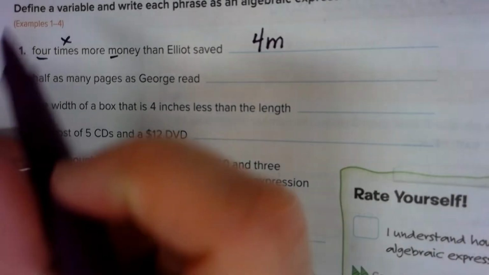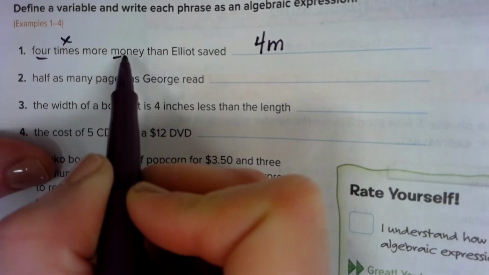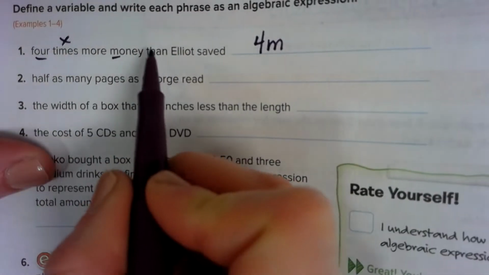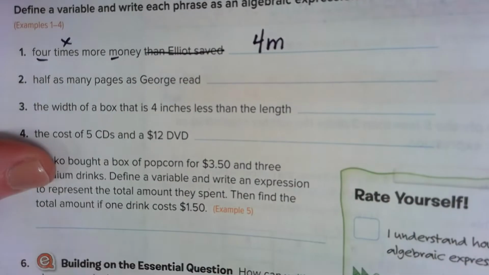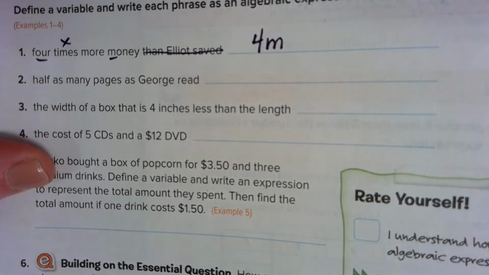Okay, multiply is what we're working with. Times is on there. 4 times what? Times the money that Elliot saved. So we don't really have to worry about this part of the expression. We're just worrying about the "from" part here.